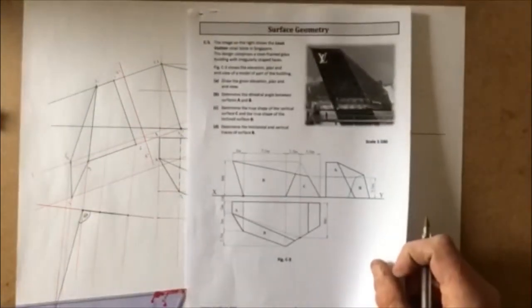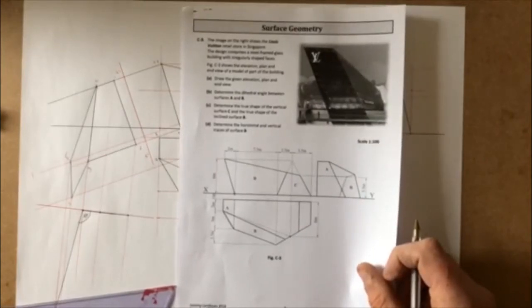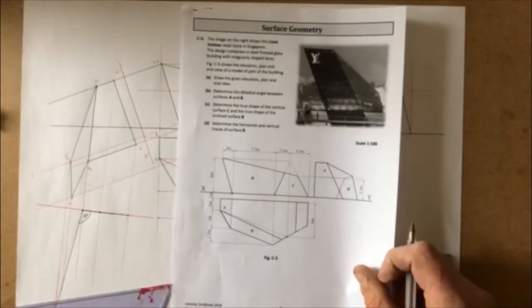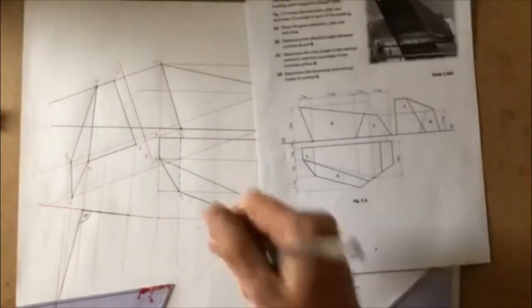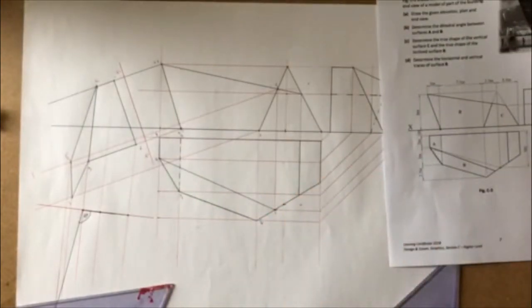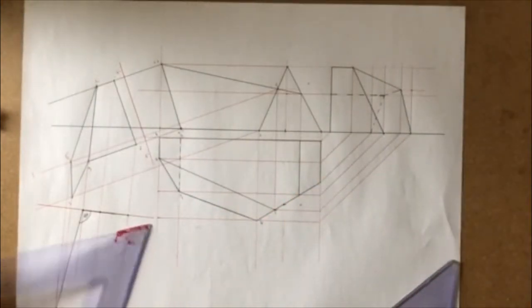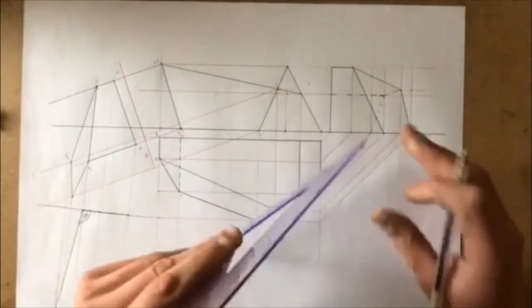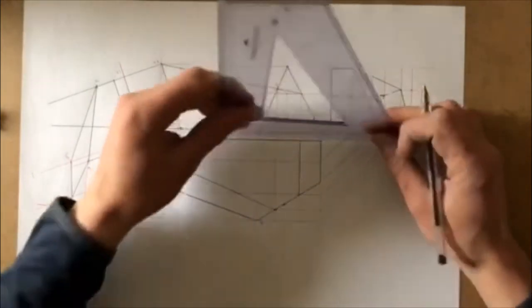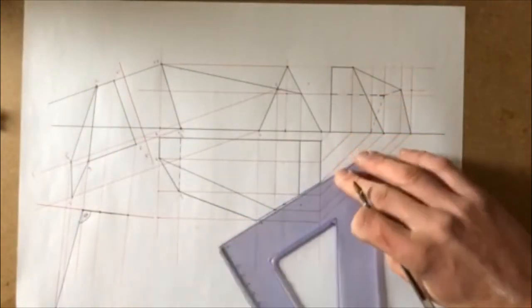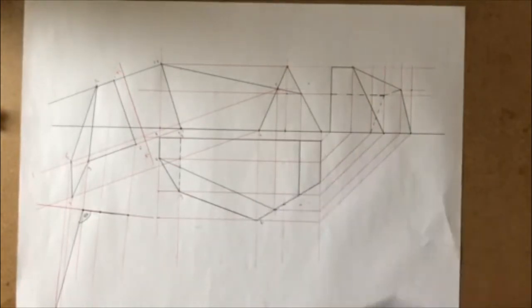That's part B done. Part C: determine the true shape of the vertical surface C and the true shape of the inclined surface B. Okay, so we want the true shape of the surface B, which is here. The true shape of surface here, which is there. So the true shape of surface C, we'll go with that first. So how will I get the true shape? Well, if you can imagine, that's what it is currently. So it's up there, it's standing up like that. If I catch that and flatten it out over here, I can get the true shape of it.